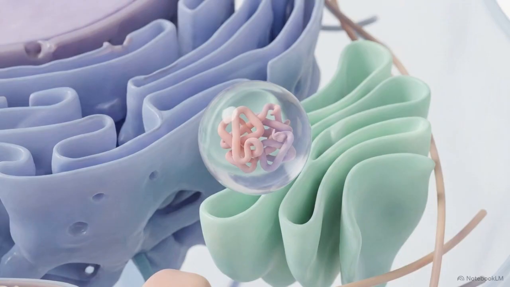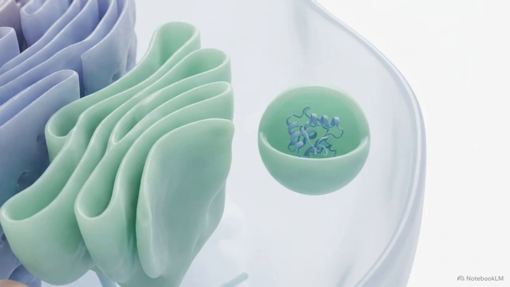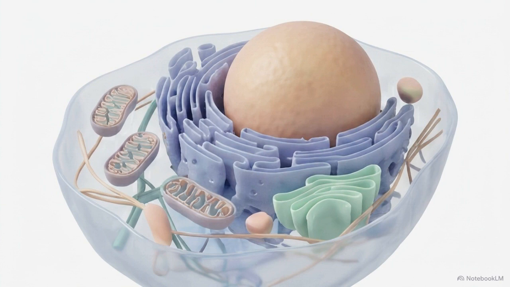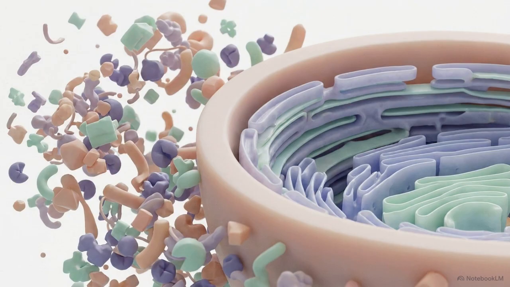Once folded, the protein is transferred to another membrane compartment called the Golgi apparatus. The Golgi chemically modifies the protein, packages it into a protective bubble called a vesicle, and ships it off to the cell surface. This entire pipeline, from reading the DNA to secreting the finished protein, relies entirely on compartmentalization. By isolating these delicate manufacturing steps, the cell ensures they aren't disrupted by the unpredictable environment of the wider cytoplasm.